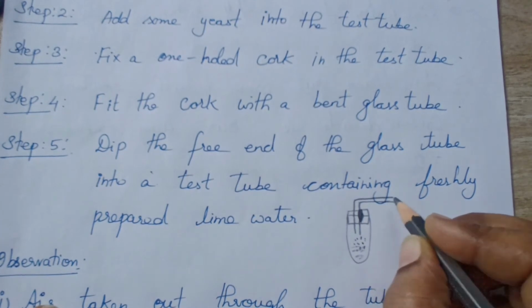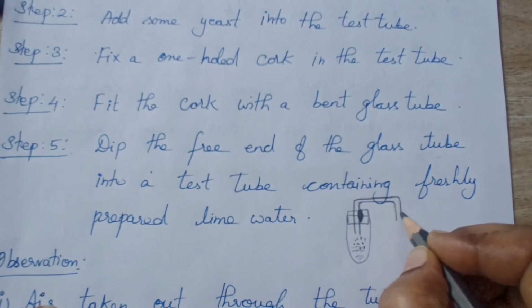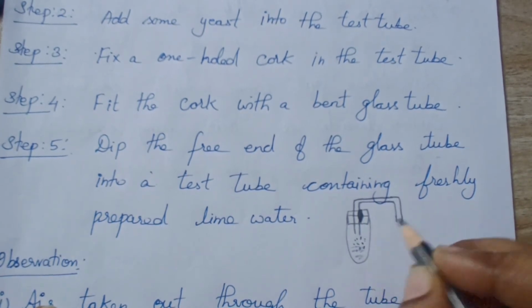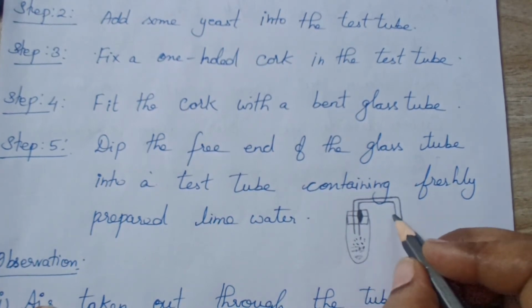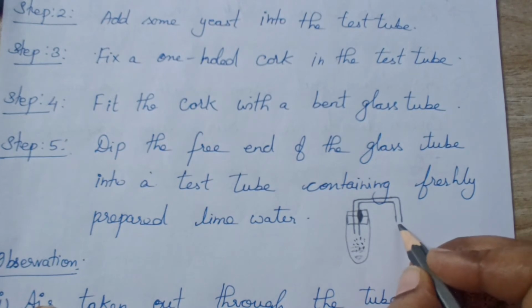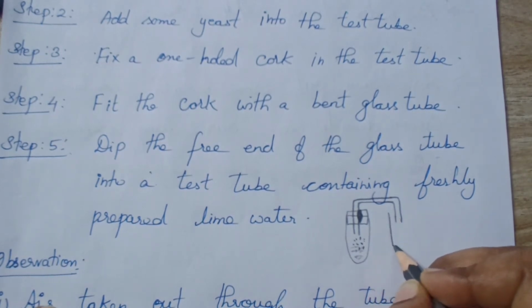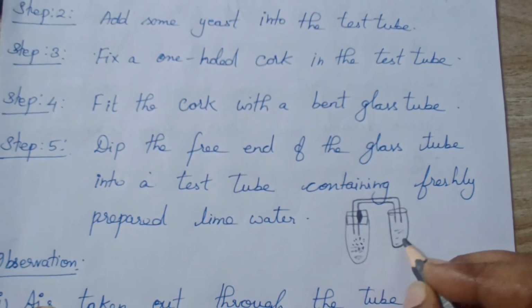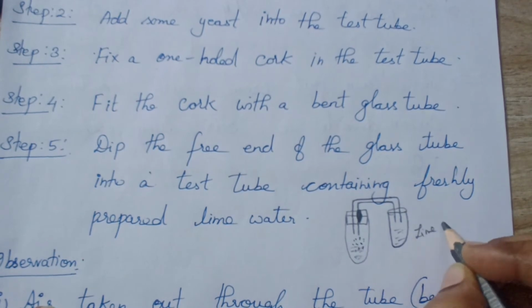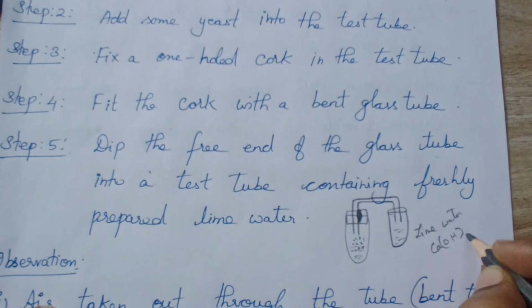One end is inside the test tube which contains the sugar solution plus yeast, and the other end is dipped into the test tube which contains lime water. Lime water is nothing but calcium hydroxide.